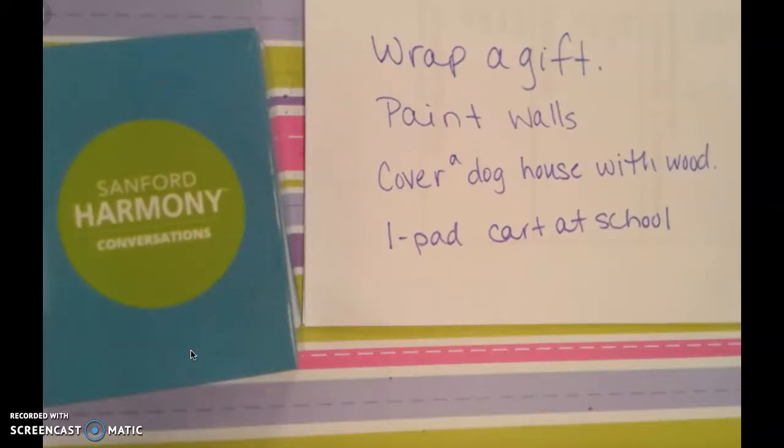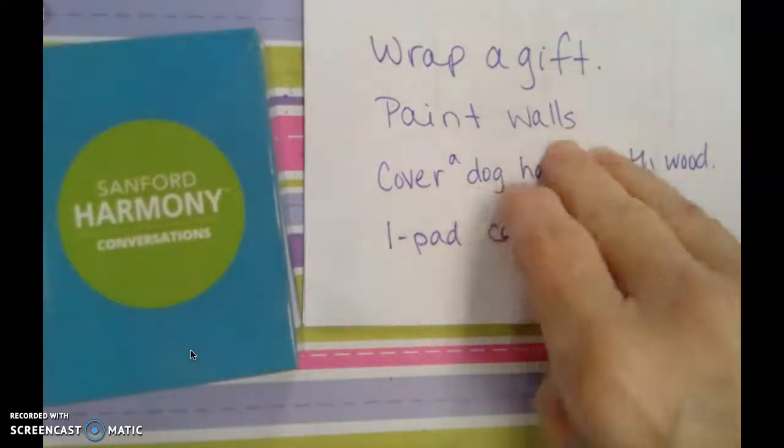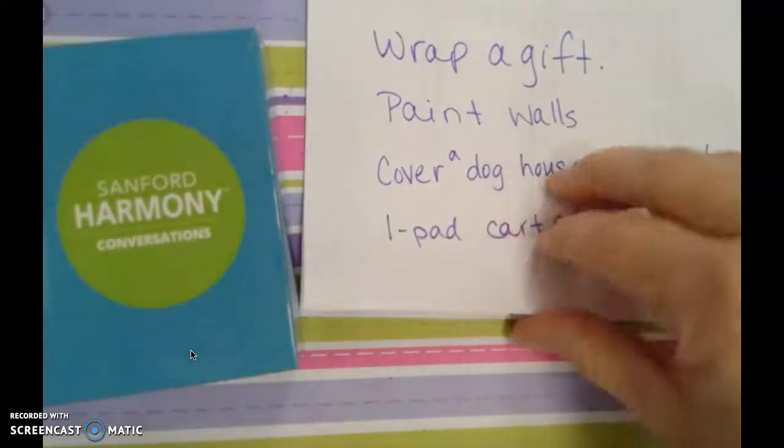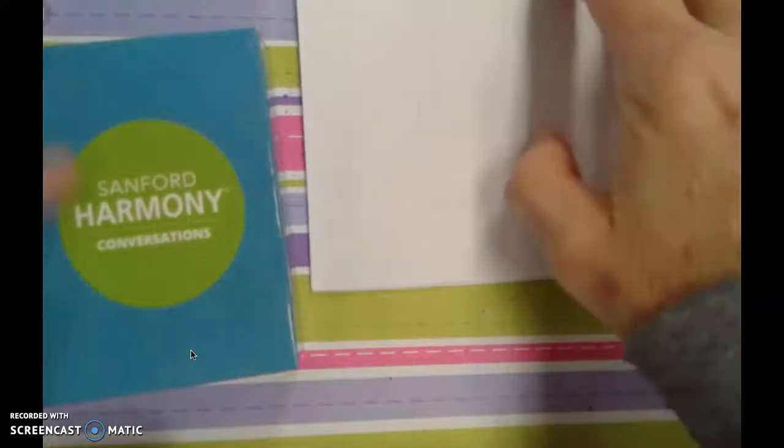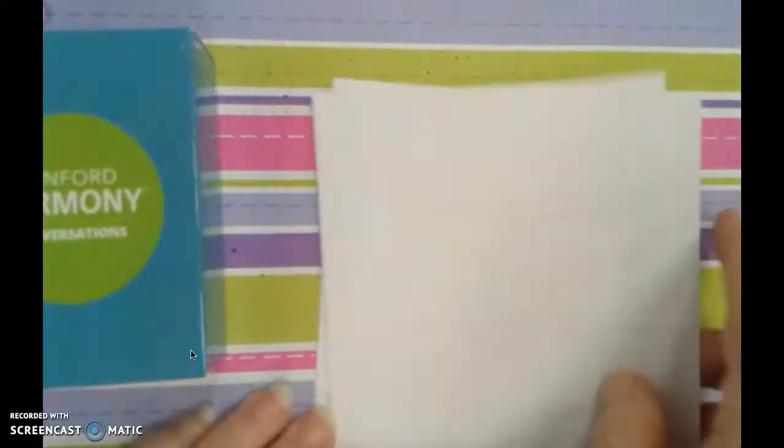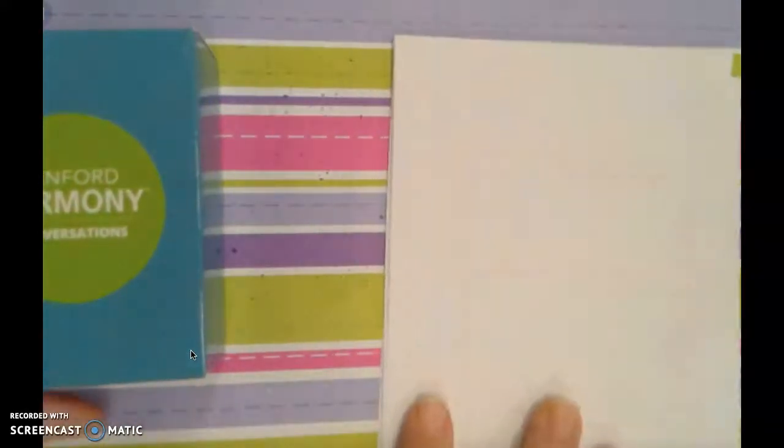Or the iPad carts here at school, which is what I'm looking at. So I jotted down the iPad cart. How much material does it take to make that iPad cart? So we're going to look at how we find surface area. Now again, there are lots of different ways to do it. I'm going to show you the way that I think is the easiest. That does not mean that it's the only way.